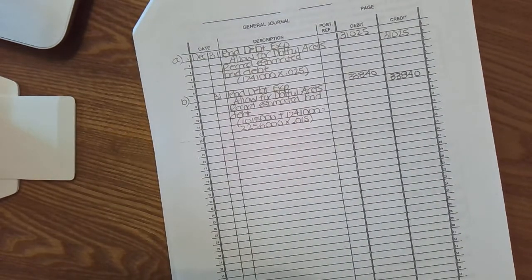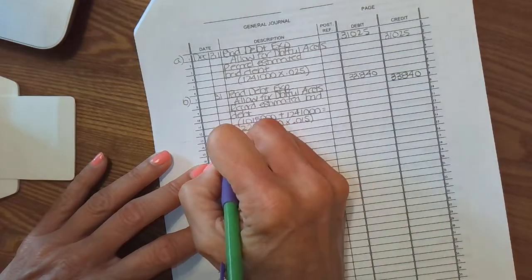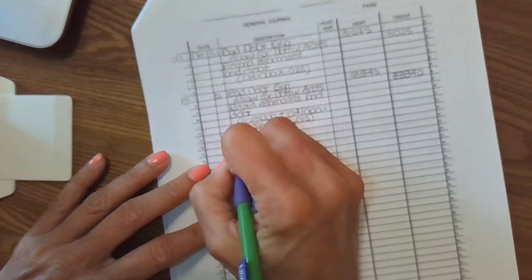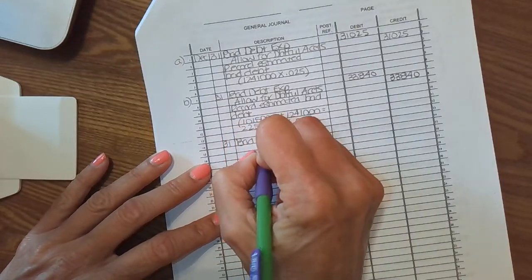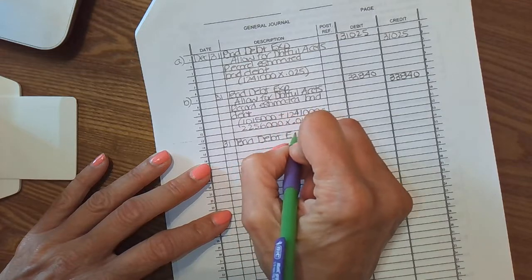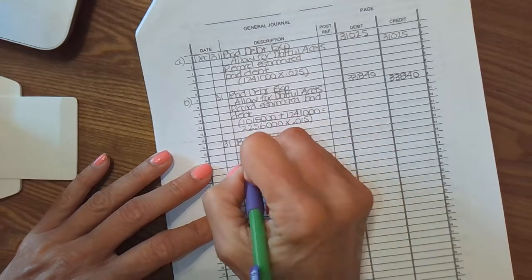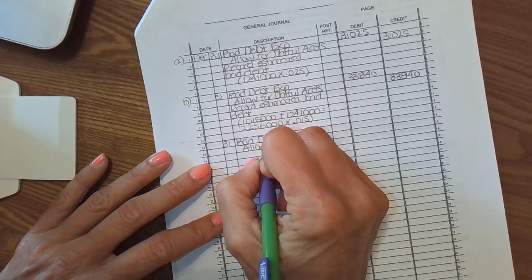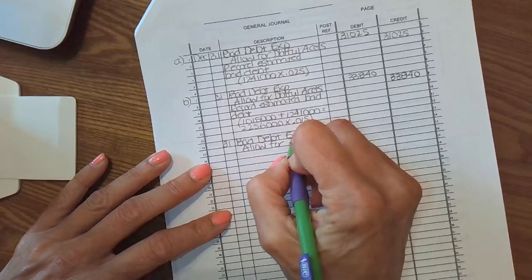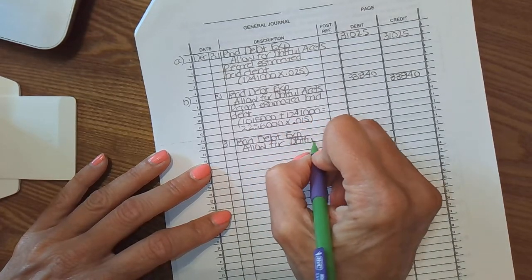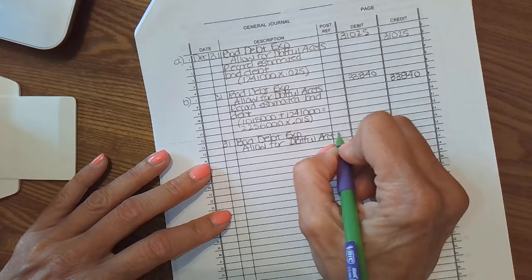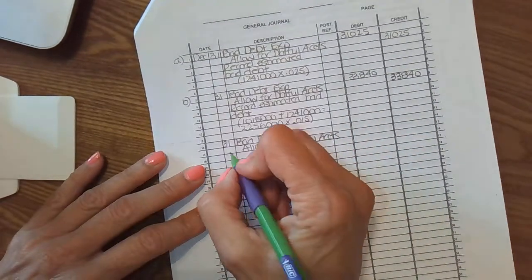Now the third method that we could choose as well is to calculate our estimated bad debt off of our accounts receivable year-end balance. So I'm going to put the 31st, bad debt expense and then allowance for doubtful accounts. Record estimated bad debt.